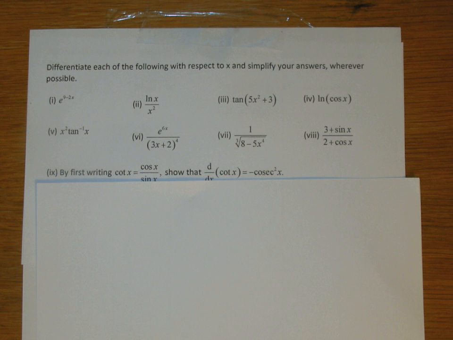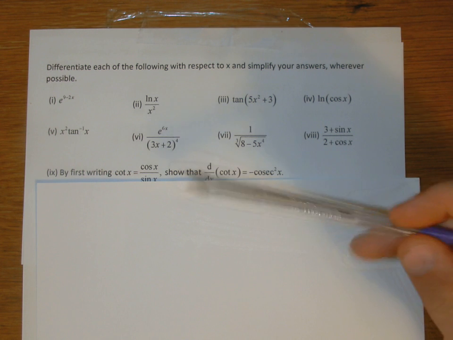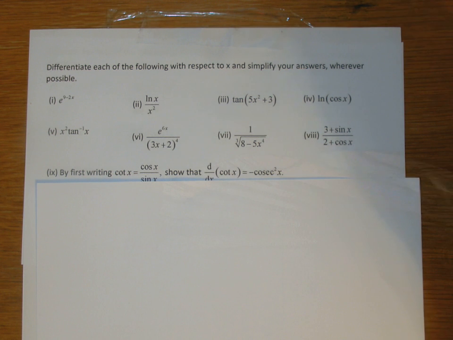Okay, so the solutions to this exercise, I'll work through now. Obviously, it's important that you try this exercise first, before you actually look at these solutions. Otherwise, you're not going to gain anything.